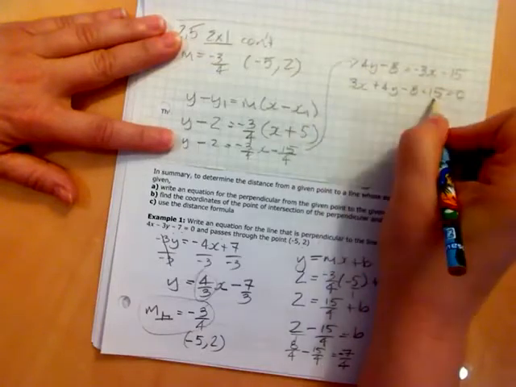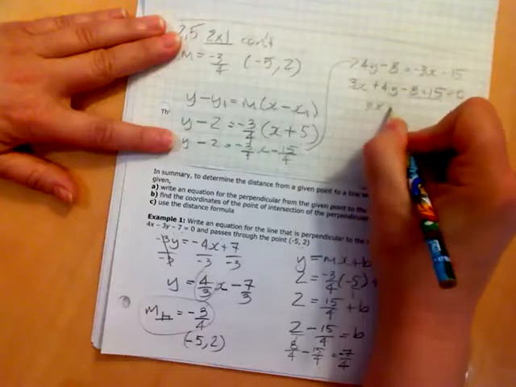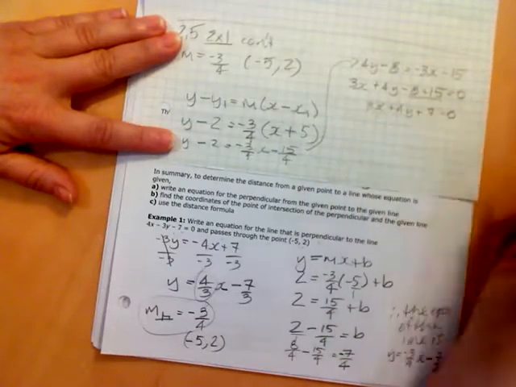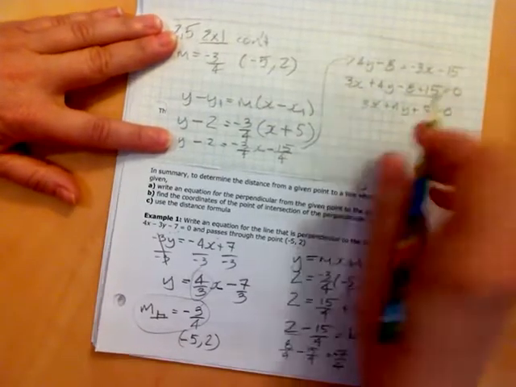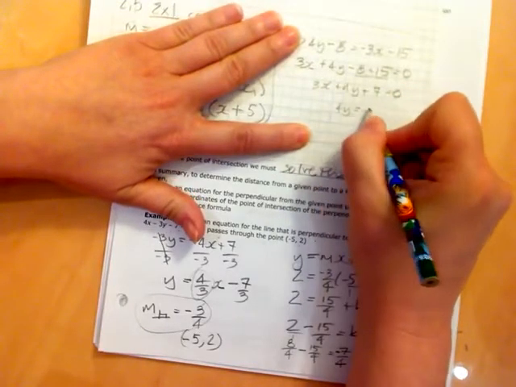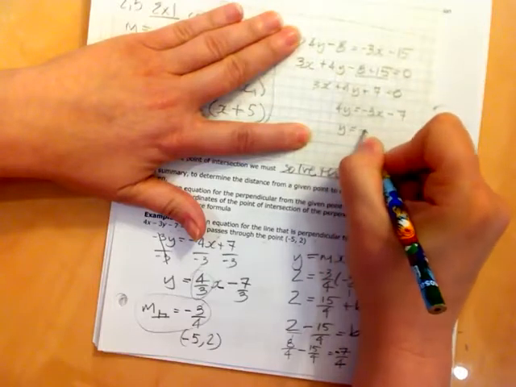It is. We check there's no fractions, there aren't, and then we just simplify this. 3x plus 4y plus 7 equals 0, or we could rearrange this into y equals mx plus b. Certainly we would do 4y equals negative 3x minus 7. Divide both sides by 4.